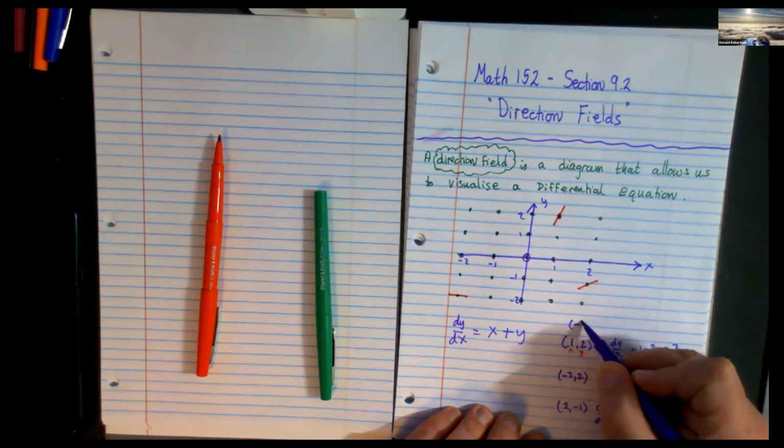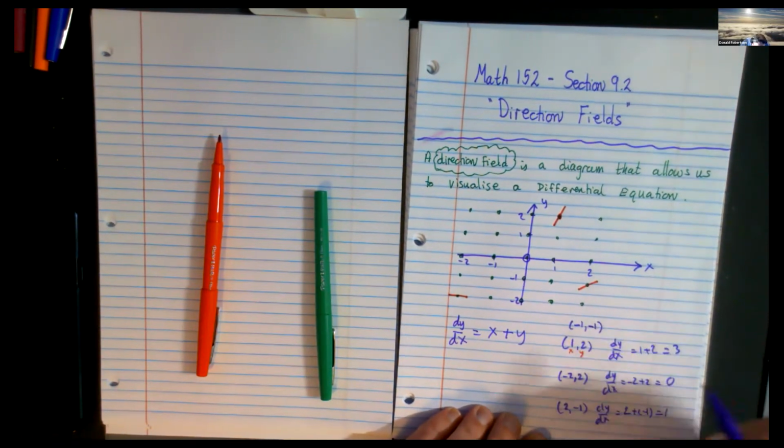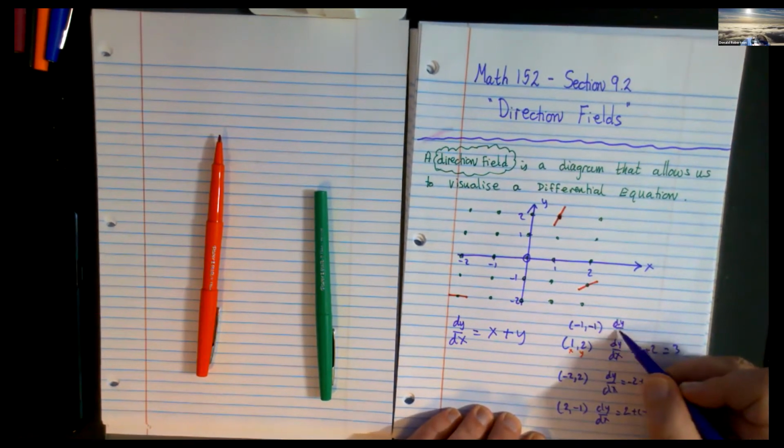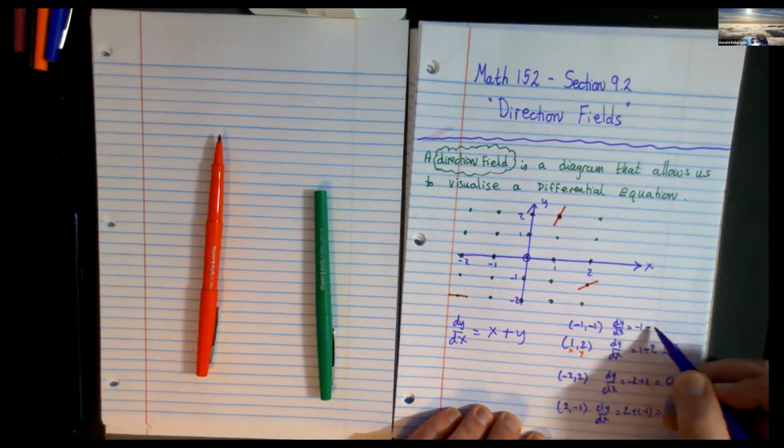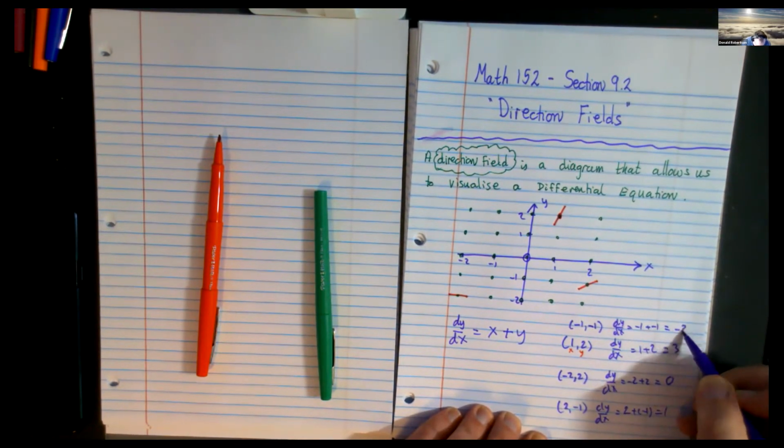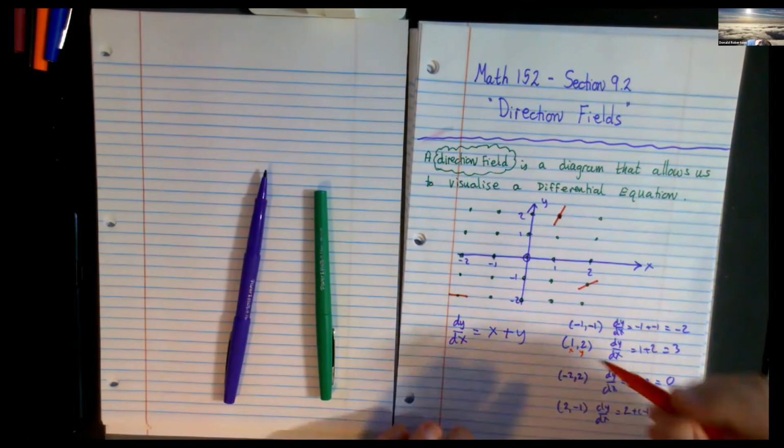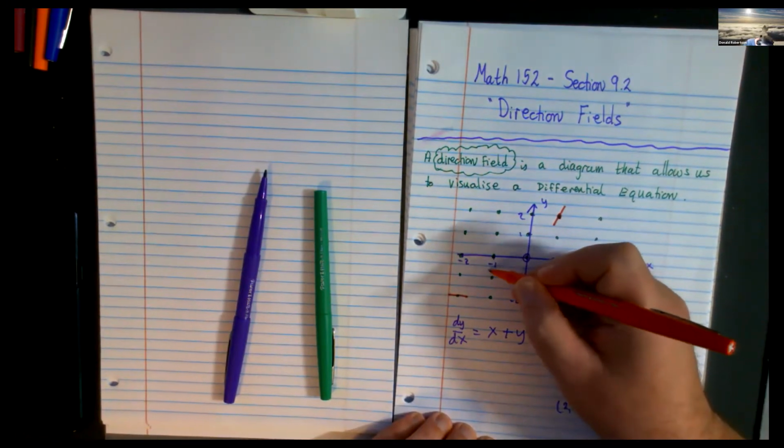And one more, because I need to show you something. How about negative 1, negative 1? Well, if you did that one, you get negative 2. So at this point here, the slope is negative 2.